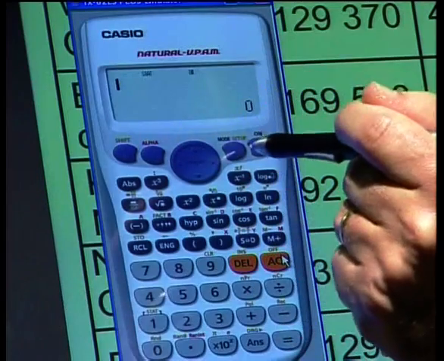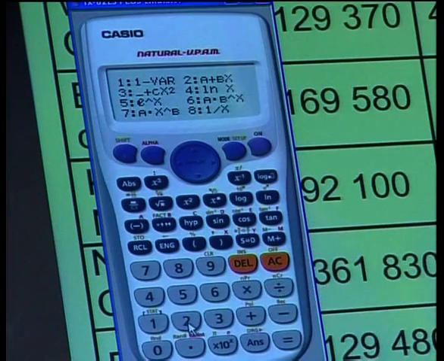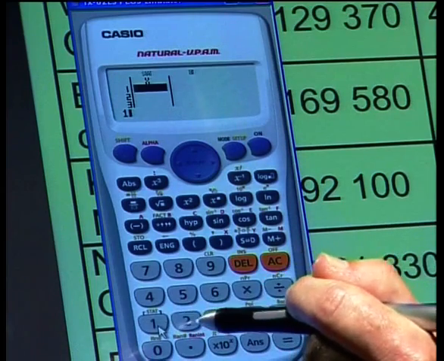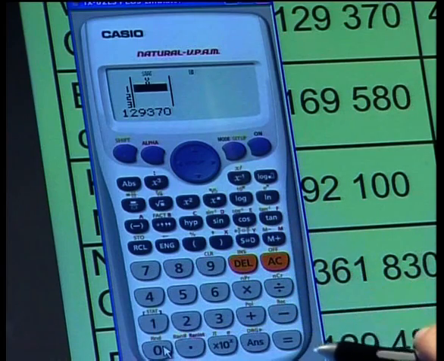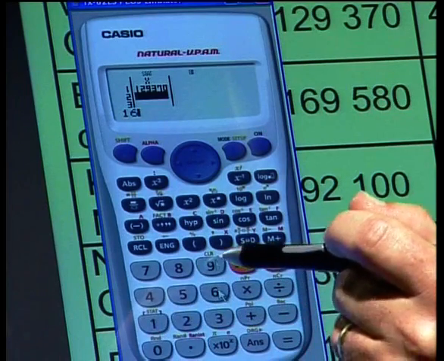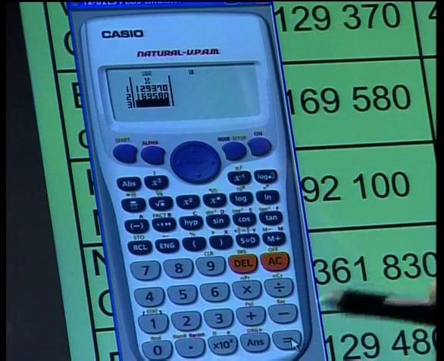Right, we're going to go firstly to stats mode, so that's option 2, and using option 1, we've got a little table where we can plug our values in. Let's start at the top here. We've got 129,370. That's our first entry. Then we've got 169,580. And we put it in.